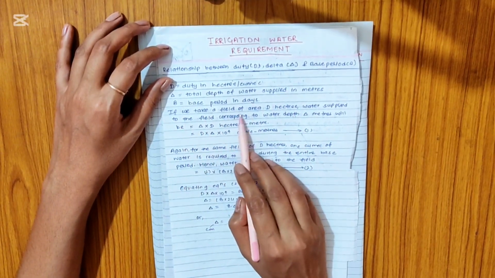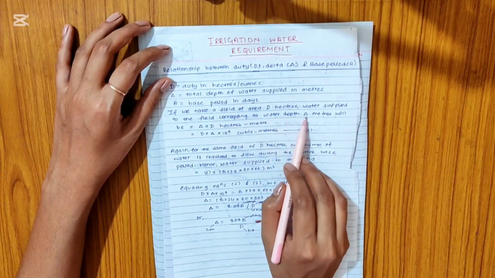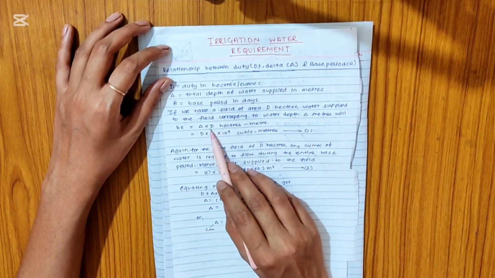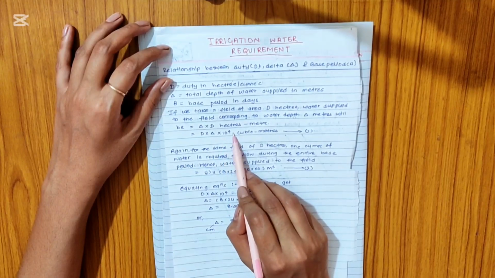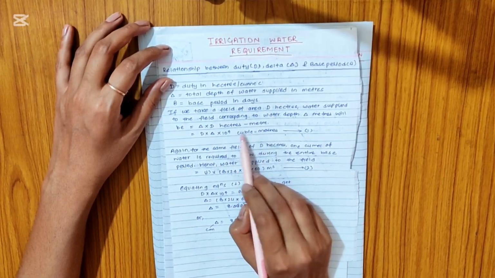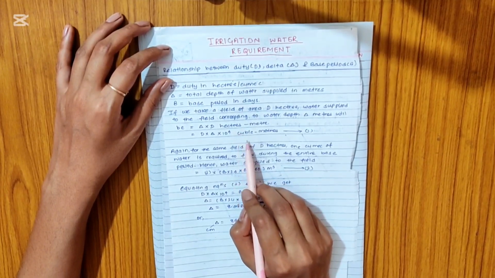Now, if we take a field of area D hectares, the water supplied to the field corresponding to a water depth delta meters will be equal to delta into D hectare meter. That will be delta into D into 10 to the power 4 cubic meter. So here, 1 hectare is 10 to the power 4 square meter.